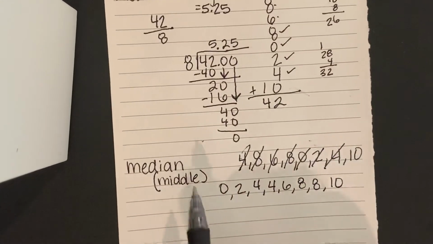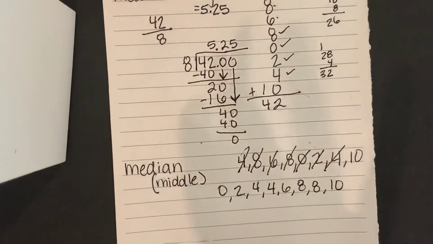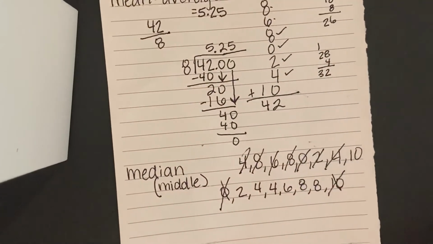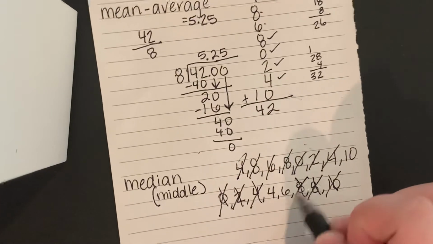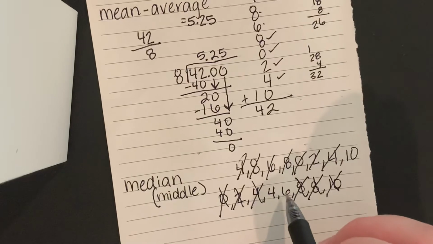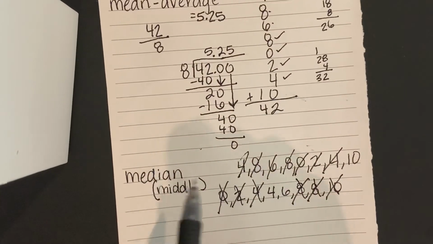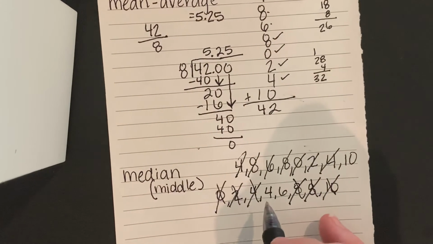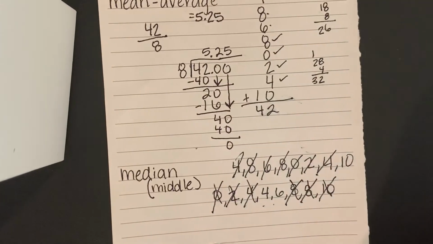Okay, so when I am looking for the middle, I'm going to start marking off on either end until I get to either 1 or 2 numbers in the middle. So here we go. 1 and 1. 2 and 2. 3 and 3. Okay, I can't go 4 here because I won't have a 4th one to mark off on this side. So we're going to leave it like this. And because there was an even amount of numbers in the beginning, remember there were 8 numbers total, I'm going to have 2 numbers in the middle.